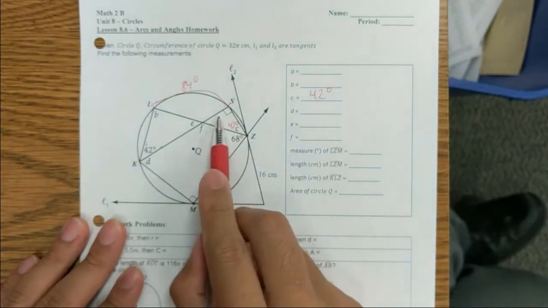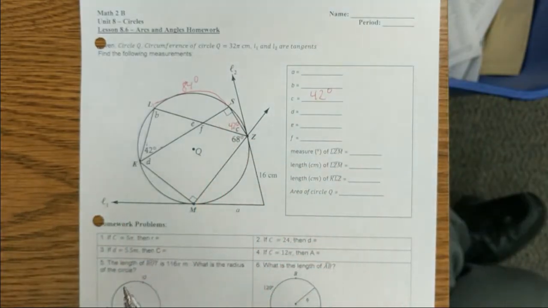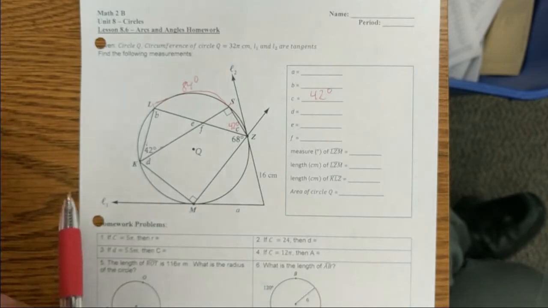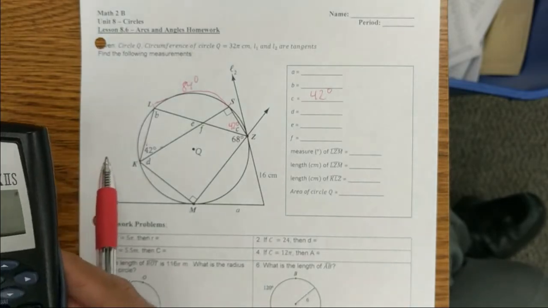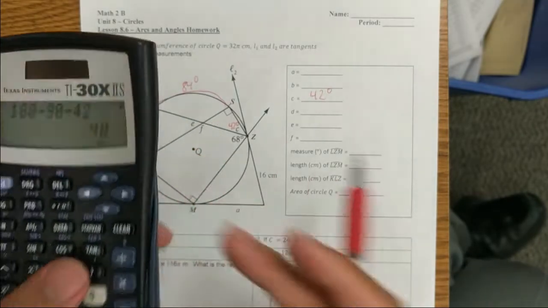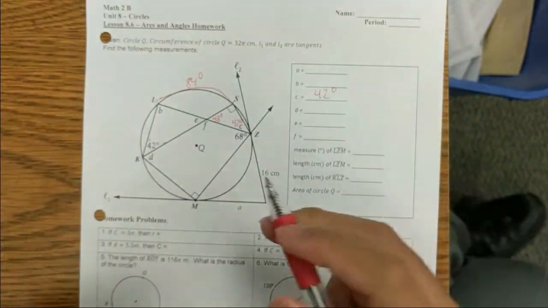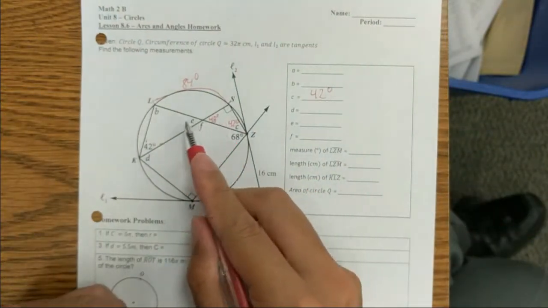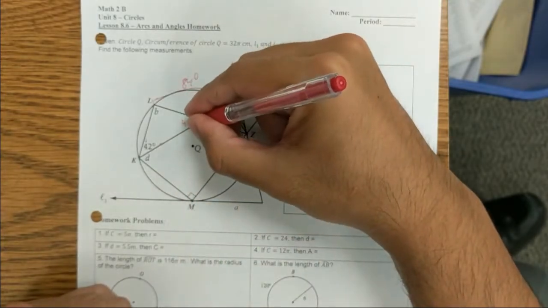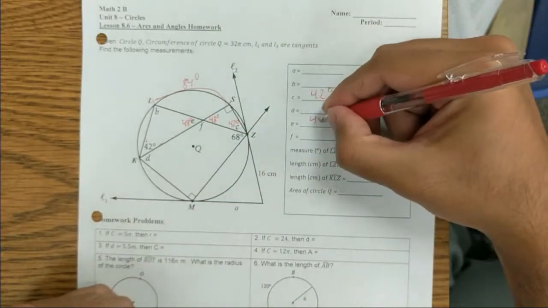Then using this triangle, I know that a triangle has 180 degrees total. So I just do 180 minus 90 minus 42. That leaves 48 degrees. Now I can use vertical angles. Vertical angles are congruent, so E is also 48 degrees.